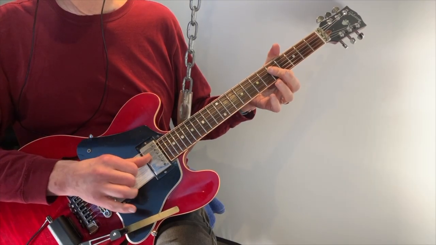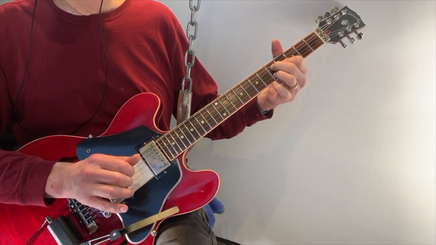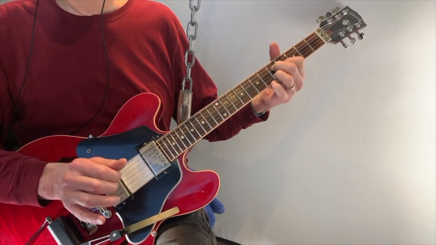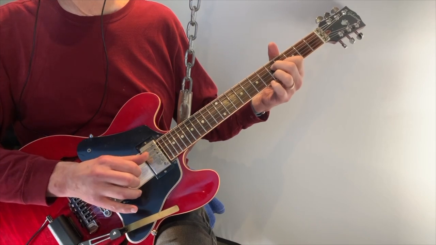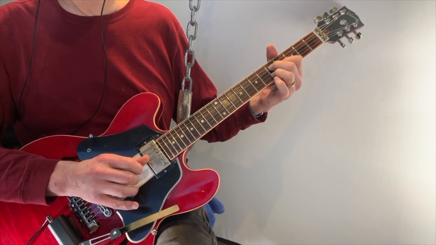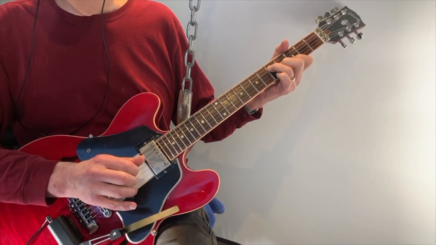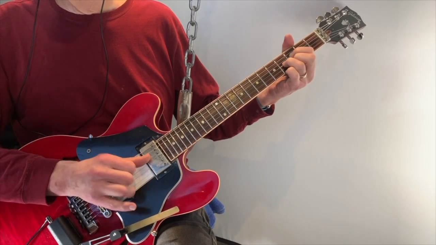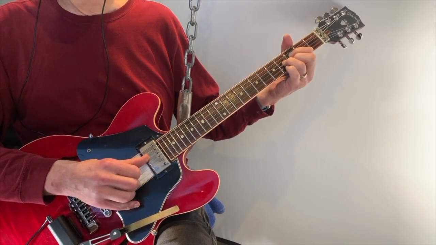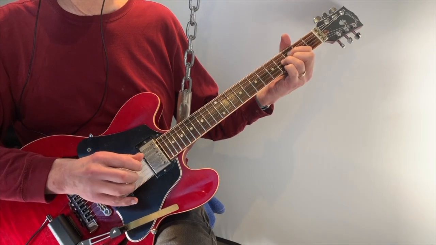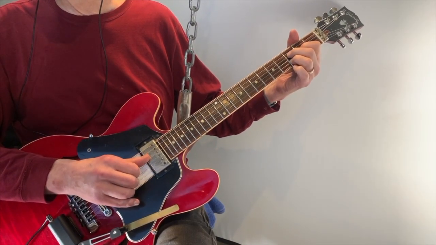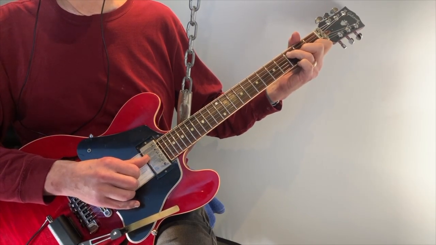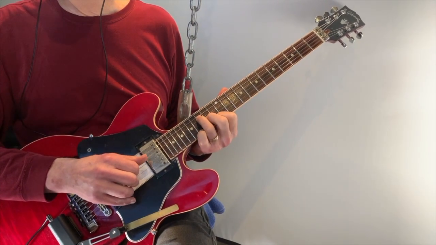C major, these are all on the 5th fret. I should go by number first. 1 major, 3 minor, and that's frets 5, 4, 5. 5 major, that's frets 5, 4, 3. 7 diminished, that's frets 3, 4, 3. 2 minor, that's frets 3, 2, 3. 4 major, that's frets 4, 3, 2, or up an octave, 4, 3, 2.